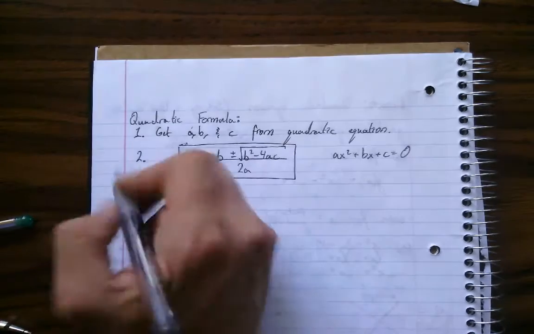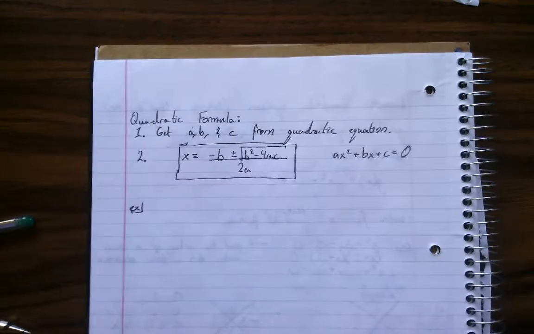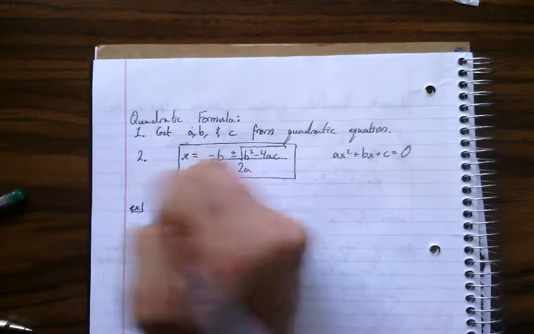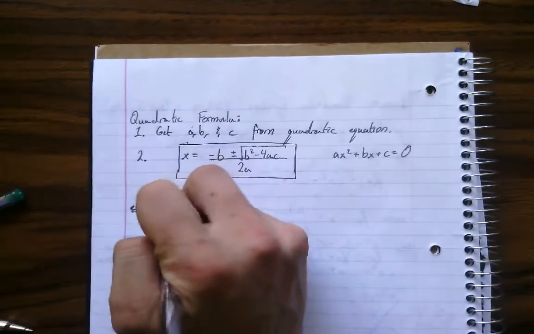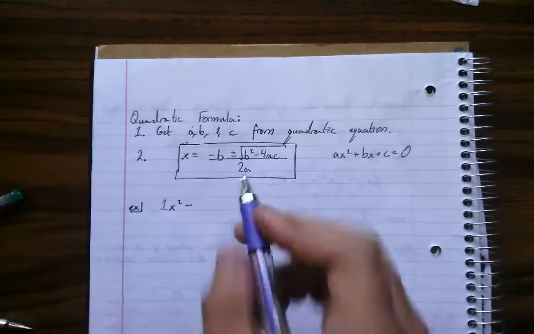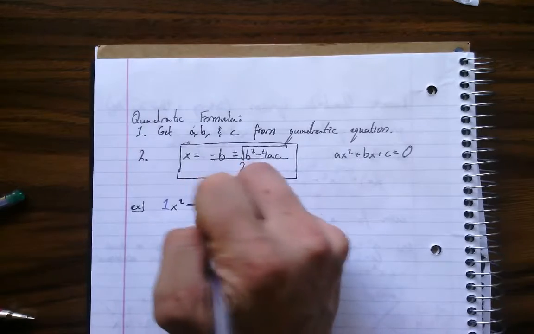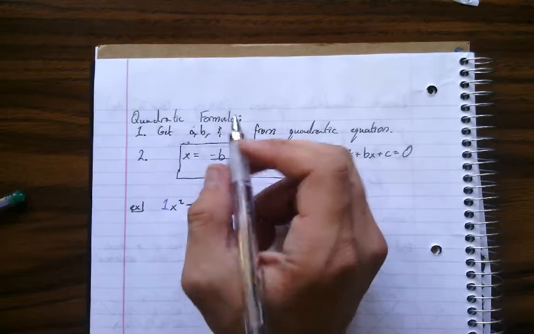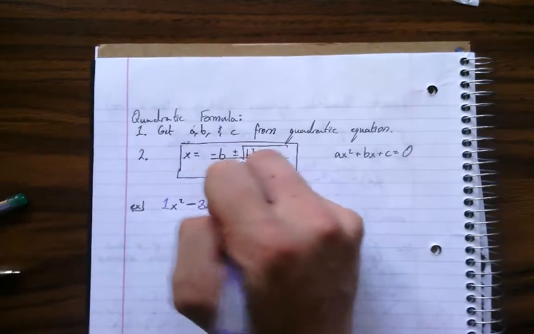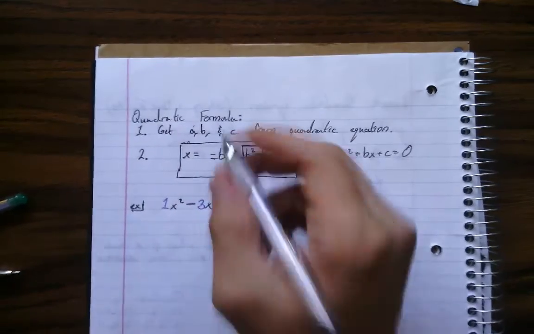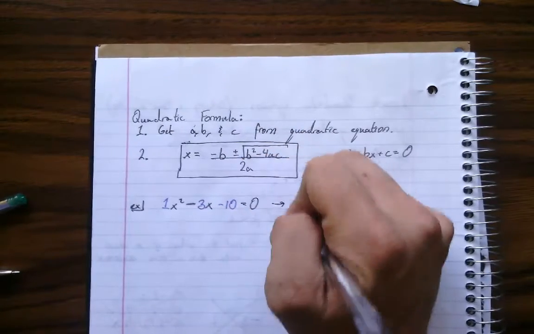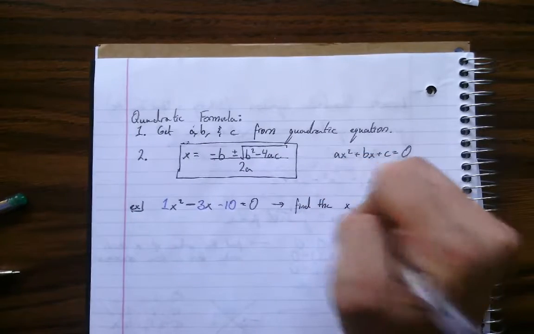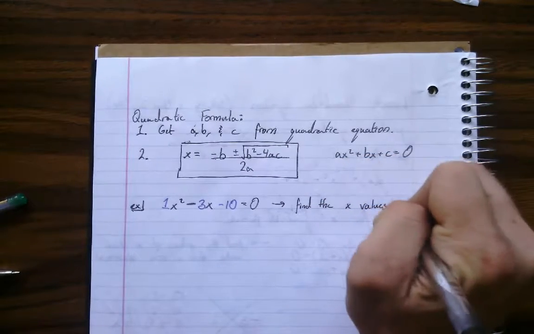So in our example, we had 1 x squared minus 3x minus 10 is equal to 0, and we might need to solve for x. Find the x values that make this true.